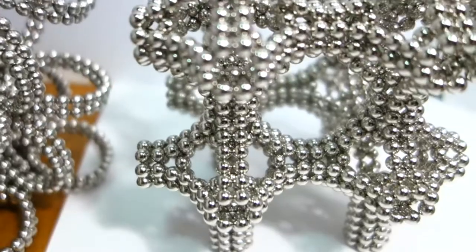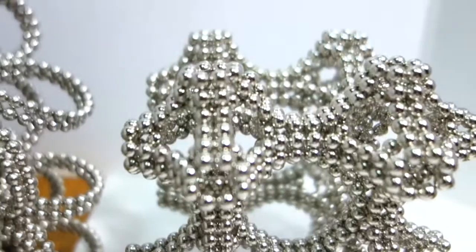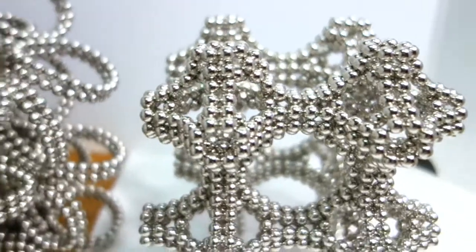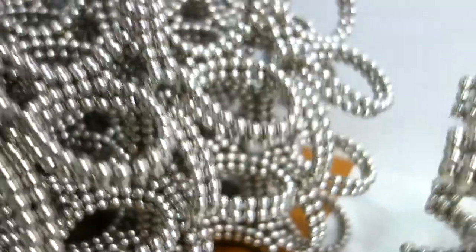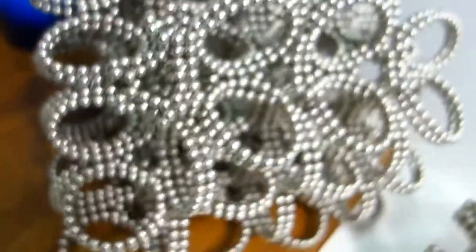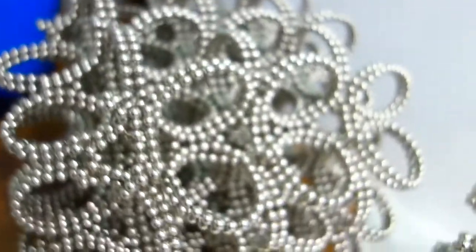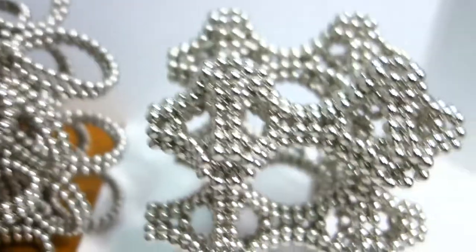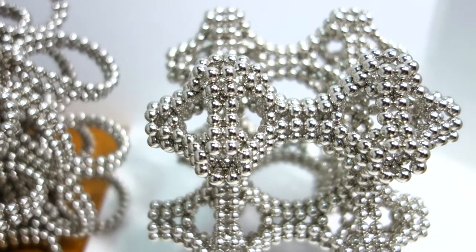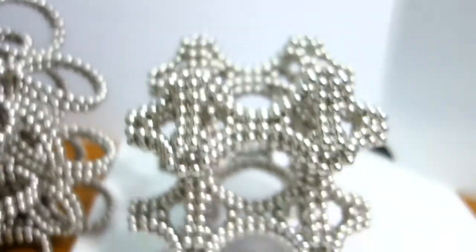Incidentally, if you wanted to do this one, and then turn it into this one, which I've just been scavenging magnets from, you just need bigger circles, basically.